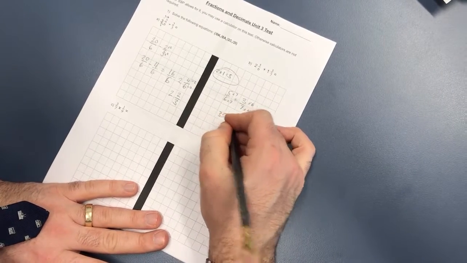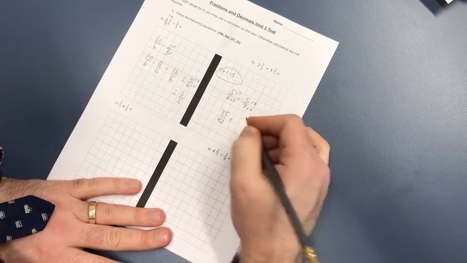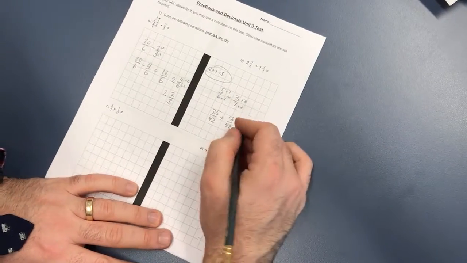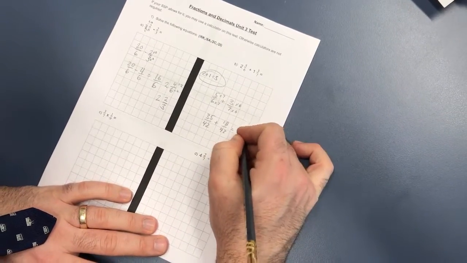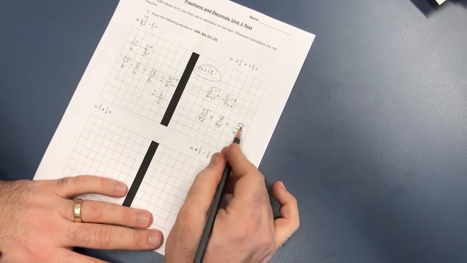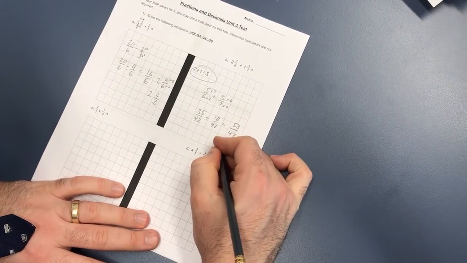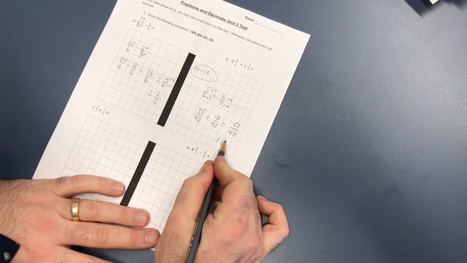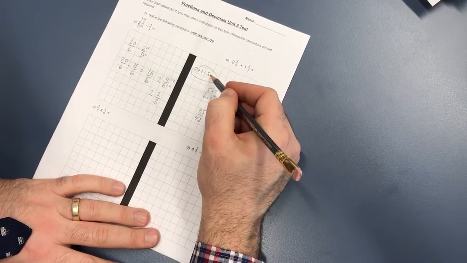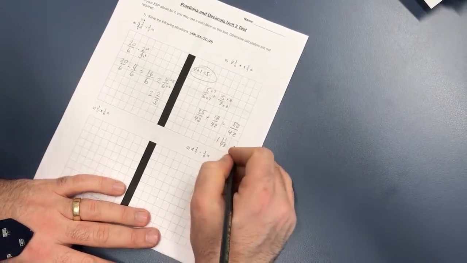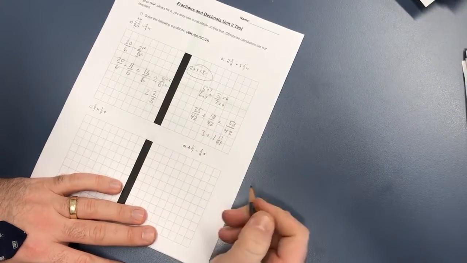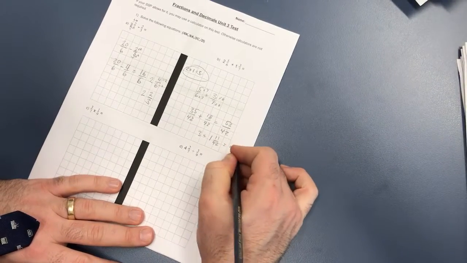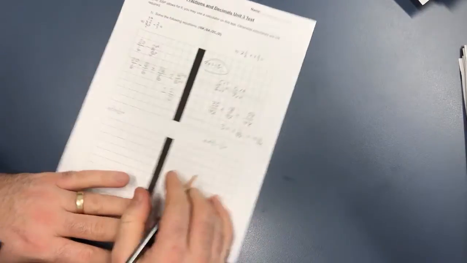And now I'm adding 35 forty-seconds plus 18 forty-seconds, which equals, Mr. Moore, our human calculator, 53 forty-seconds. 42 goes into 53 once, and we're left with 11 forty-seconds. This is simplified. All you need to do now is add your whole numbers that you parked off to the side earlier. So this is just 3 plus 1 and 11 forty-seconds, which equals 4 and 11 forty-seconds.